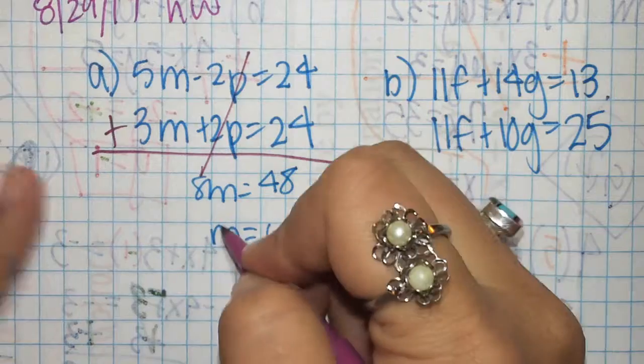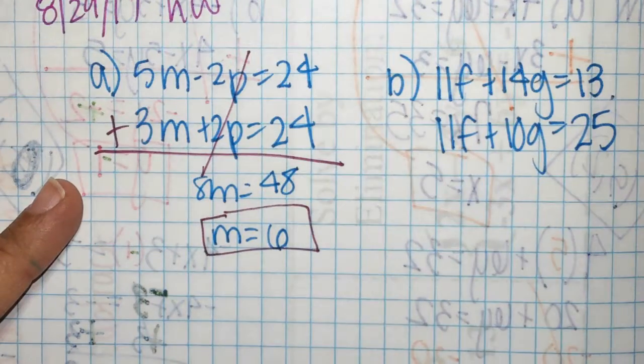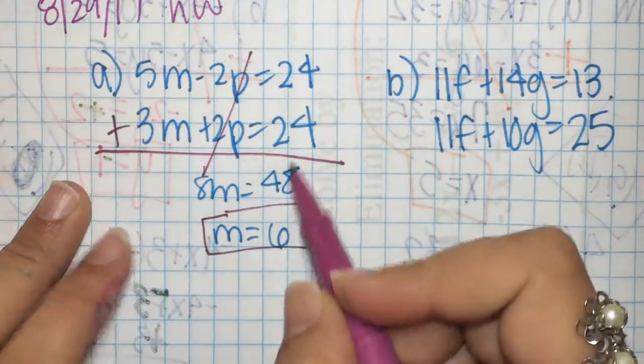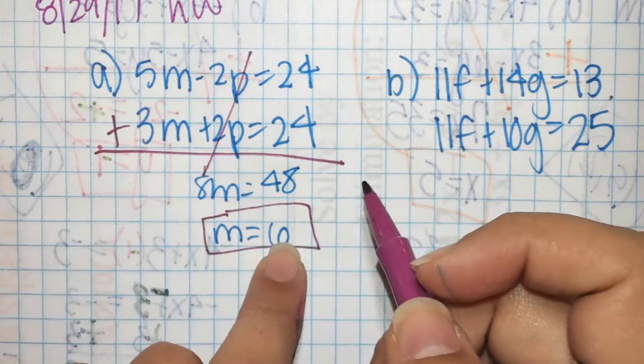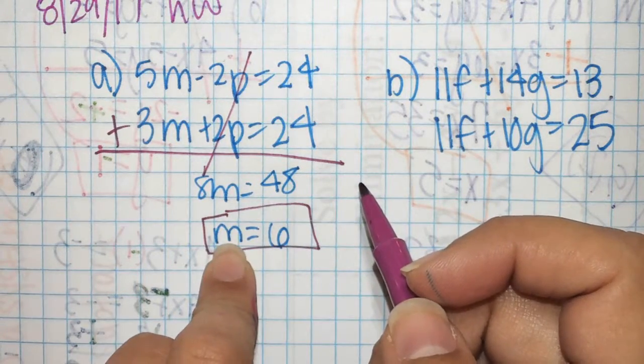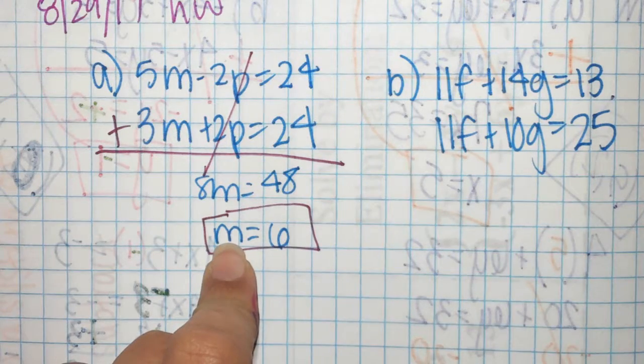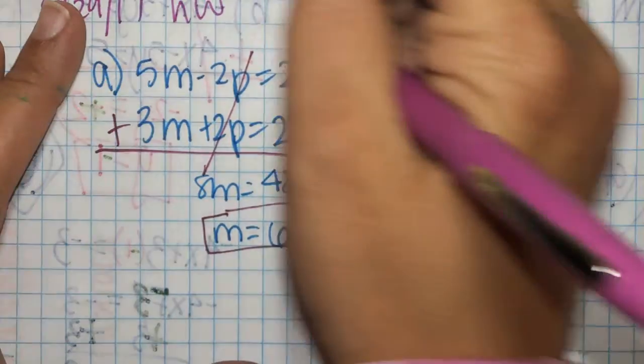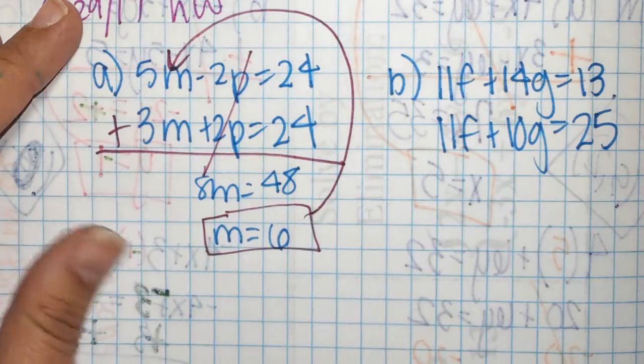All right, so now that we have 6, how do we find P? We got this, right? And this is M. How do we get P? Plug it in. Plug it in here, right?